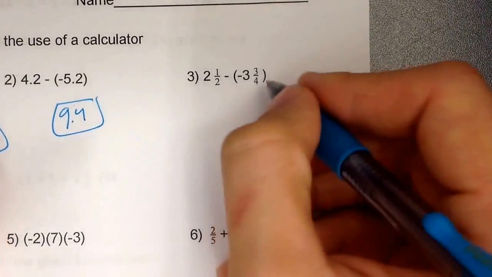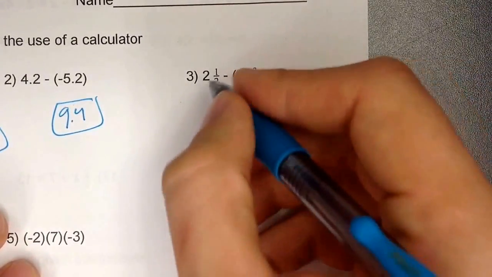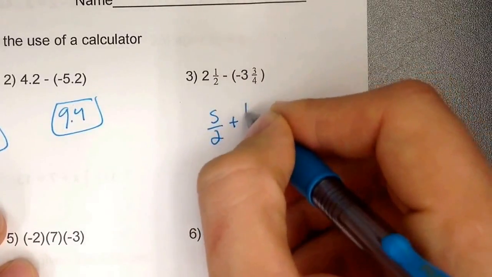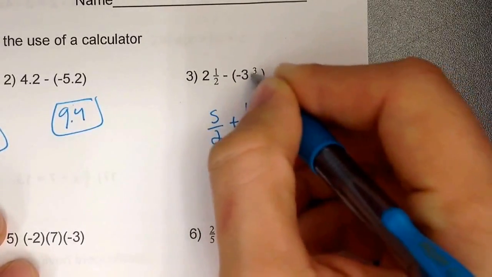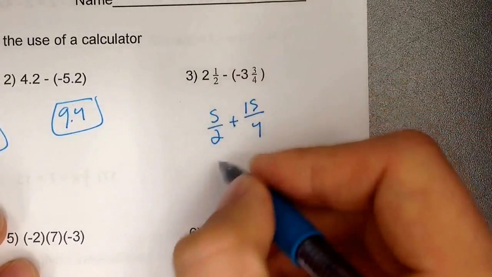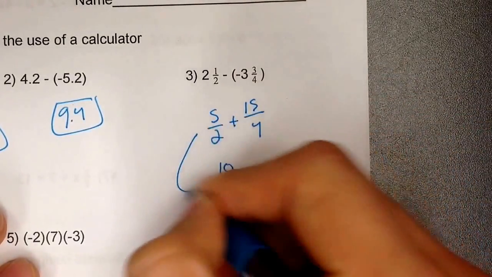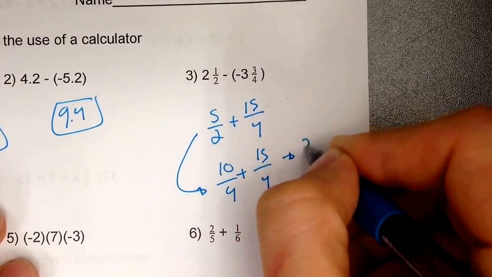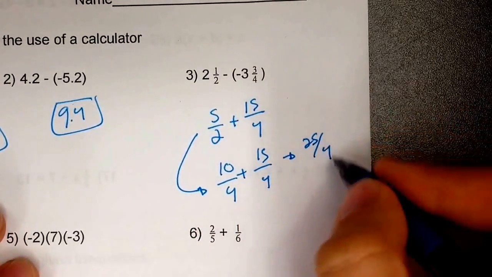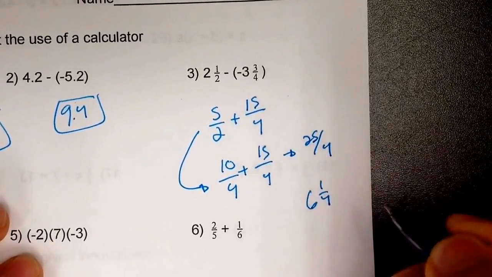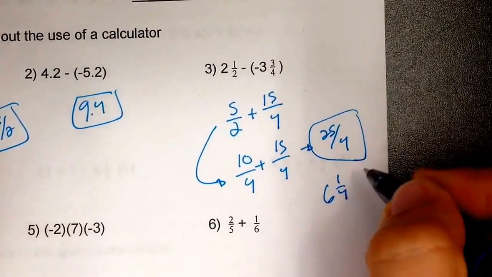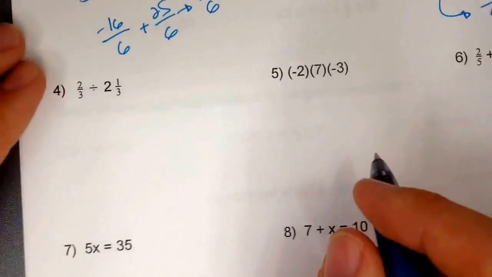On this one, pretty much the same process as number 1. We're going to get 5 over 2 plus 15 over 4, 12 plus 3. And then I need a common denominator, so this will change to 10 over 4 plus 15 over 4, and I'm going to leave it as 25 over 4. You could make this 6 1/4 if you wanted to. I would keep it right here because your answer is correct, and all you can do is miss it by changing it from there. But make sure you check with your teacher, and that's what they want.